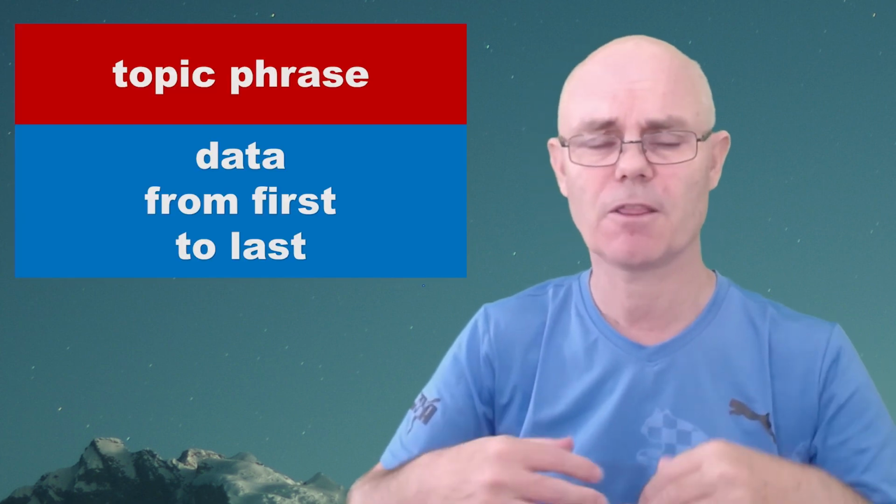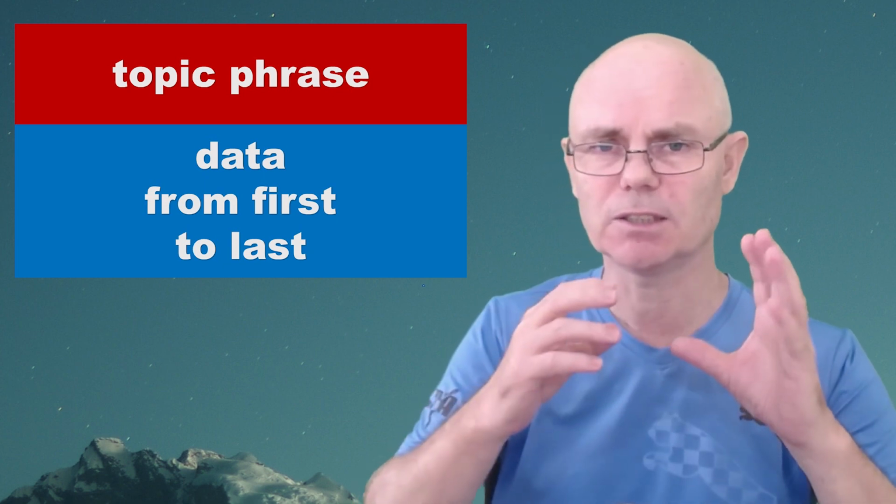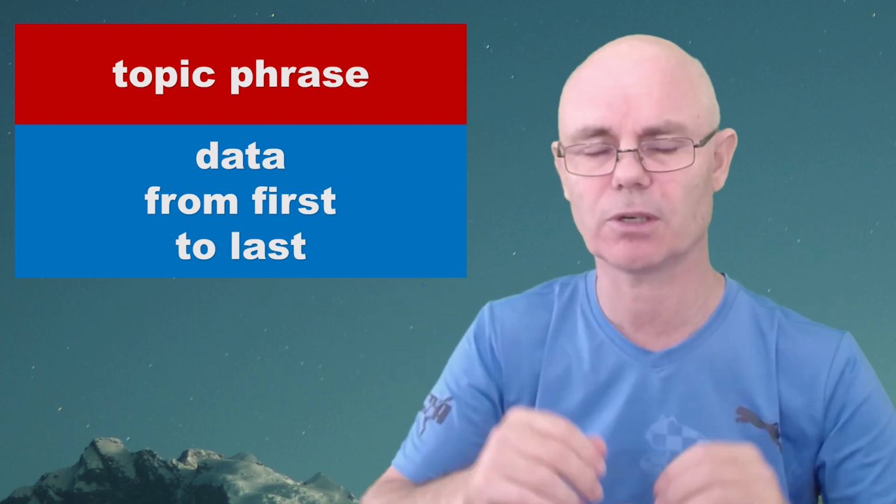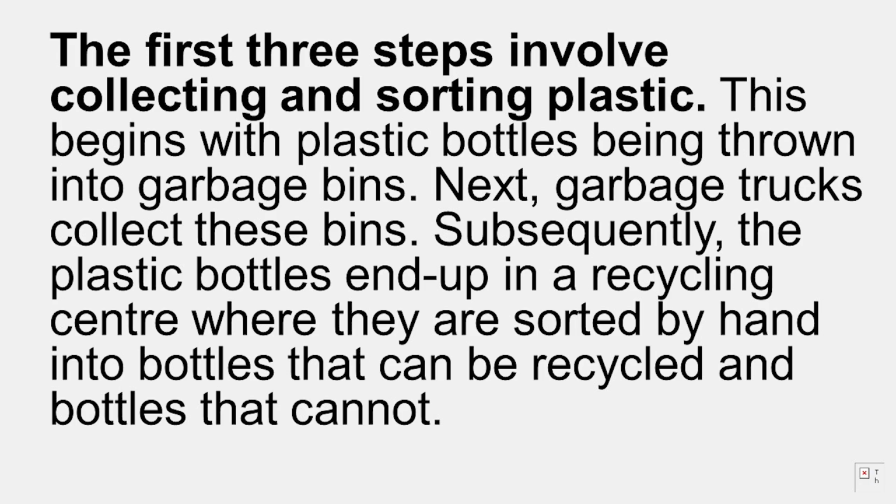Then we start our body paragraphs. We want to start body paragraphs with a phrase that tells the reader what the paragraph is about, what to expect in the paragraph. Then we're going to mention the data. It's always going to be from first to last in a process diagram. I've written the first 3 steps involve collecting and sorting plastic. So the reader knows that there's going to be 3 steps in this paragraph, and they know the logic of why these 3 are together. It's because they all involve collecting and sorting plastic.